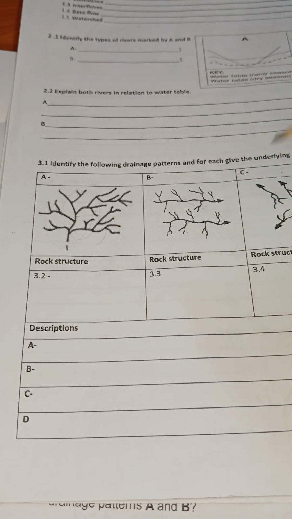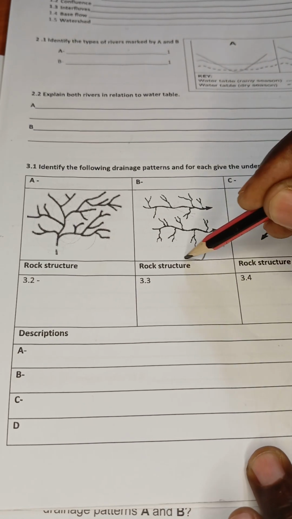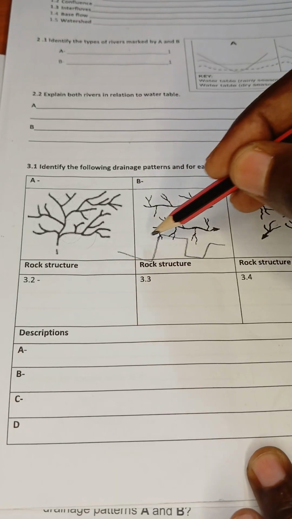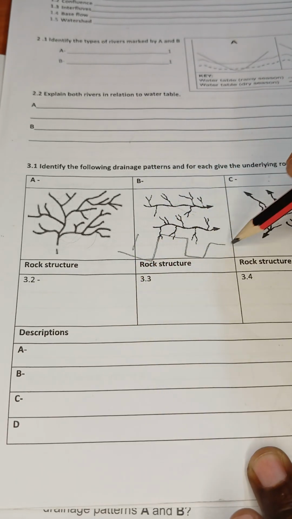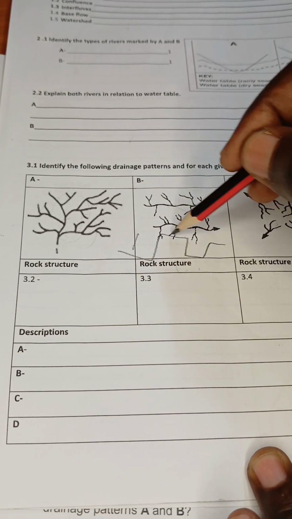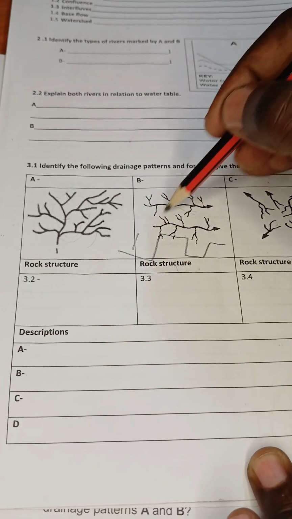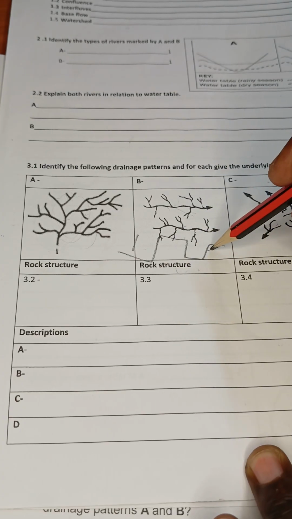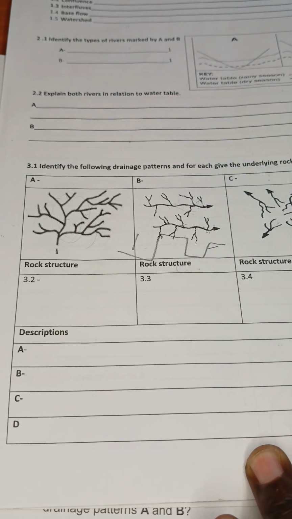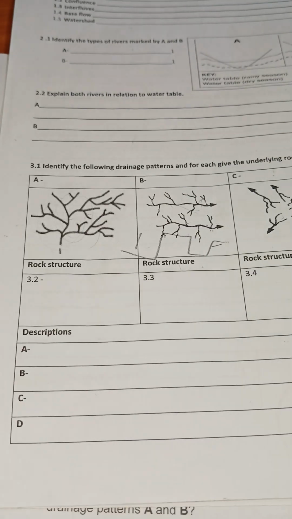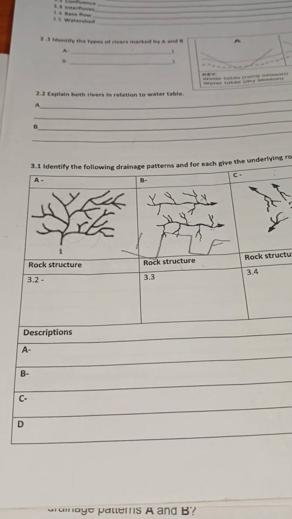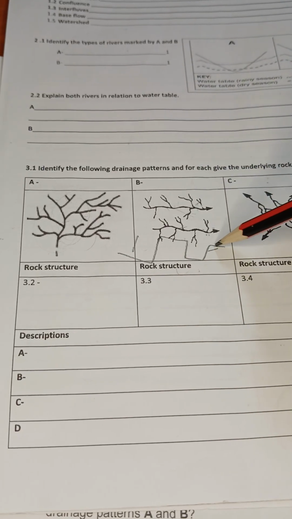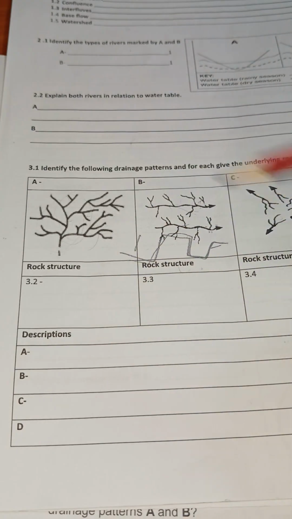So your rectangular will be like this is the main stream. You can have tributaries joining as well, but the main stream will be bending at right angles, and the tributaries also join at 90 degrees. So this is a trellis. These are the main rivers, and they are parallel to each other. So trellis: strong drainage pattern, main rivers joined by strong tributaries at right angles, 90 degrees. The main streams are parallel to each other. But when it's rectangular, you can see it bends at 90 degrees. That will be your rectangular.